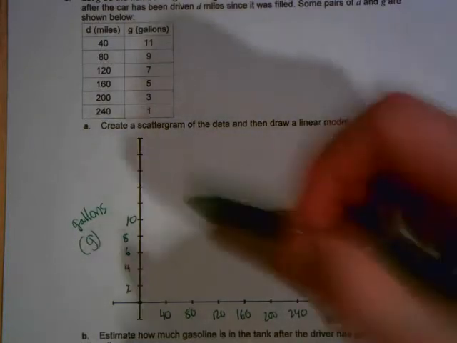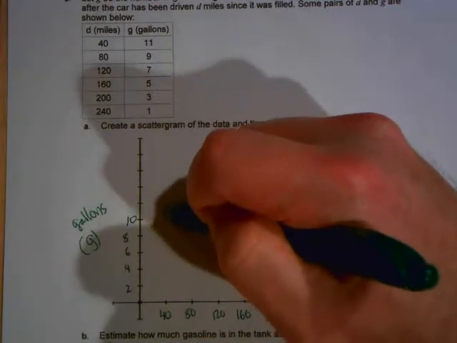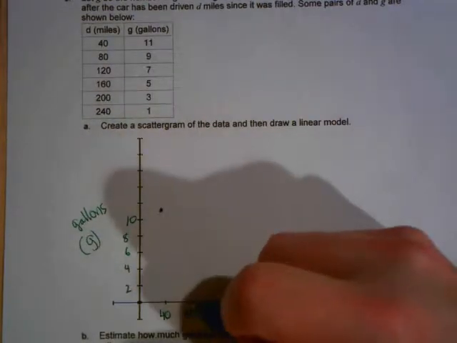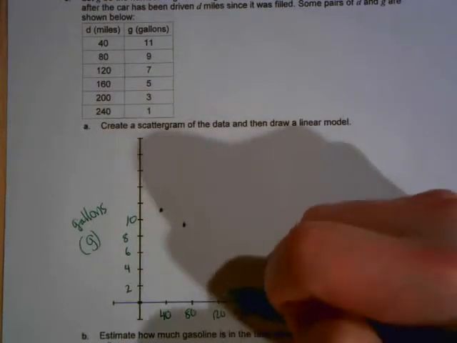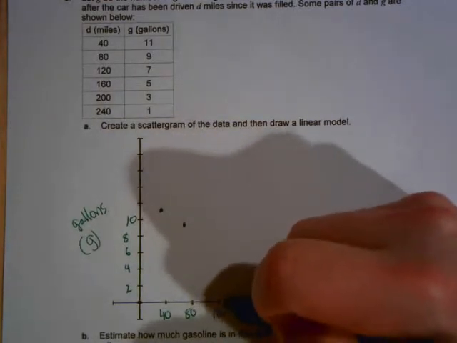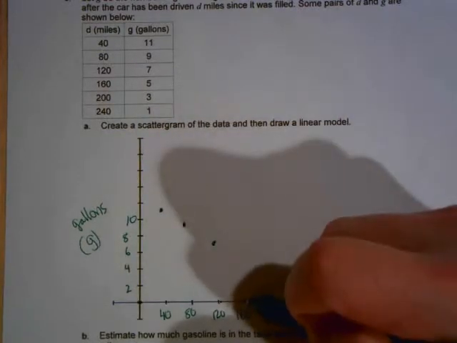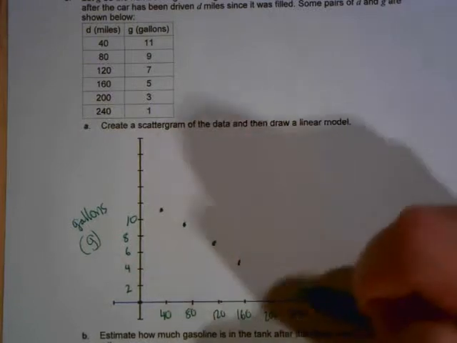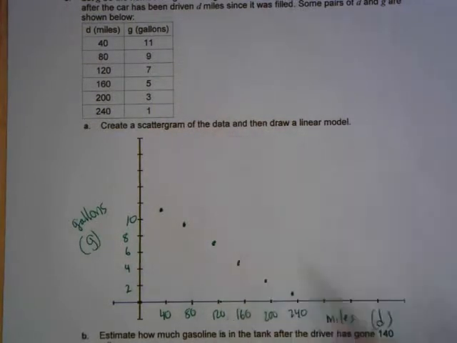Okay, so I have 40, 11, 89, 127, 165, 203, and 241.